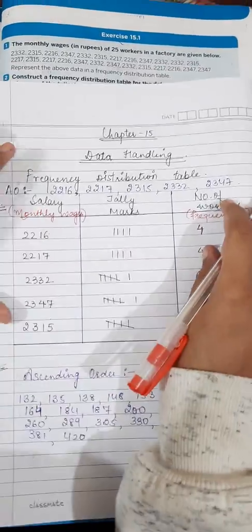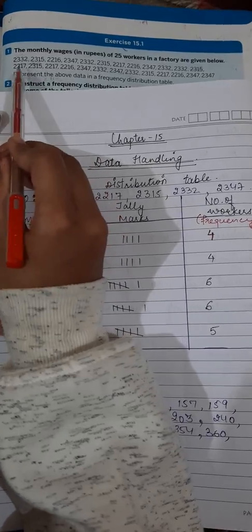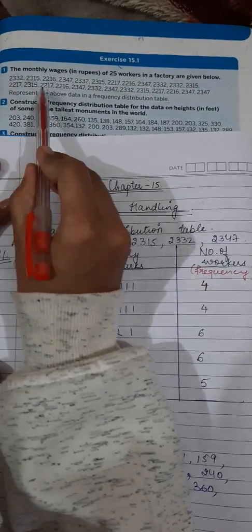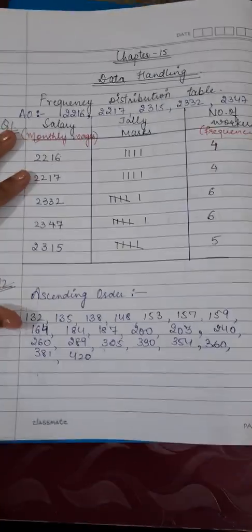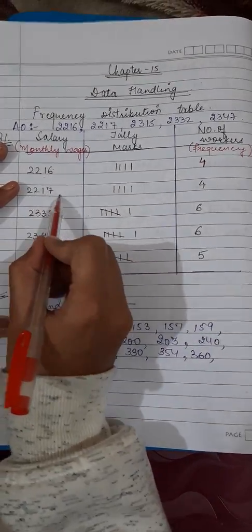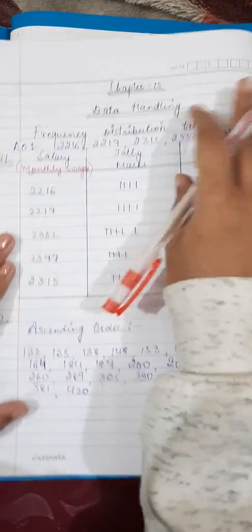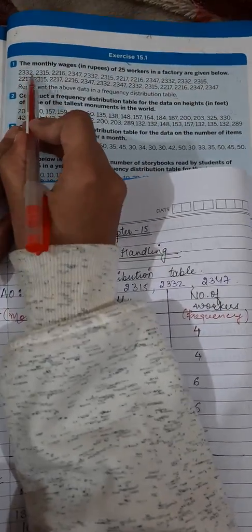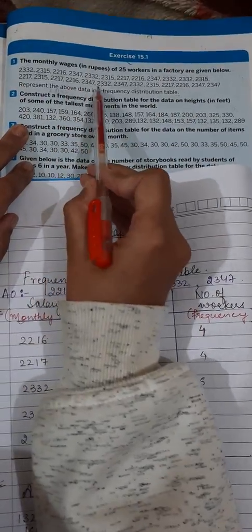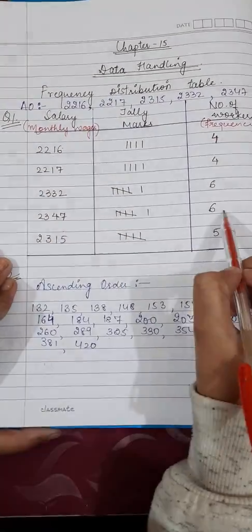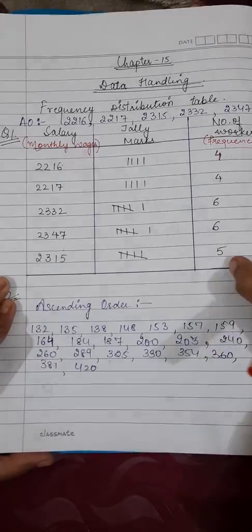Similarly 2217. Now you will see that 2217 is the monthly wage given to how many workers? If you check it, 1, 2, 3 and 4. So there are 4 workers who are getting the monthly wage 2217. Similarly 2332, you are going to check this. How many workers will be there? 6. You are going to count how many times 2332 is given: 1, 2, 3, 4, 5, 6. So 6 times this is given. So I'm going to write here 6. Similarly 2347 is given 6 times and 2315 is given 5 times.